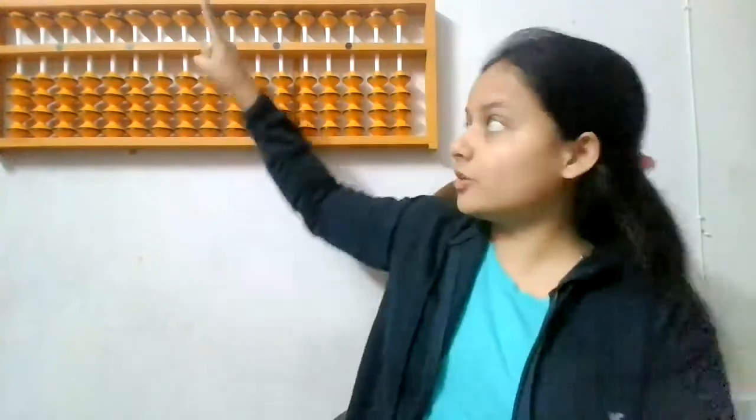Now this is the top bead. Remember, the top bead's value was 5, right? We are including this one as the top bead. So this is 5. So if I'm opening the thumb and the finger, it means 5 and 1, 6, 7, 8. How 8? 5, 6, 7, 8 and 9. Okay. Once again we will do 1, 2, 3, 4, 5, 6, 7, 8, 9.